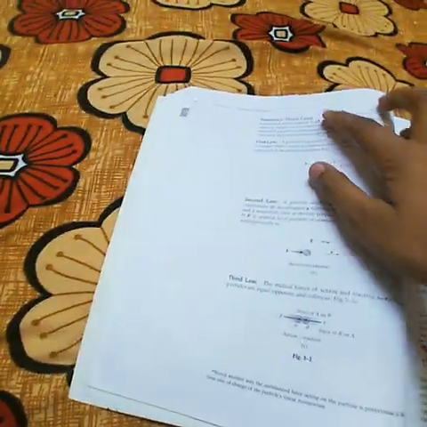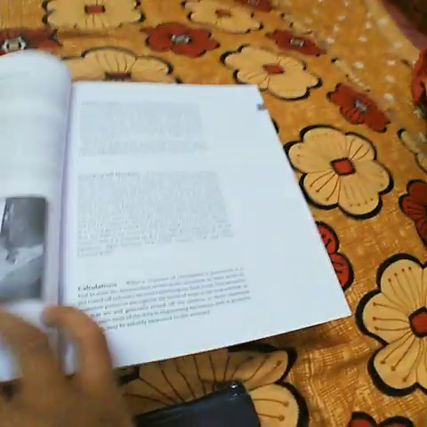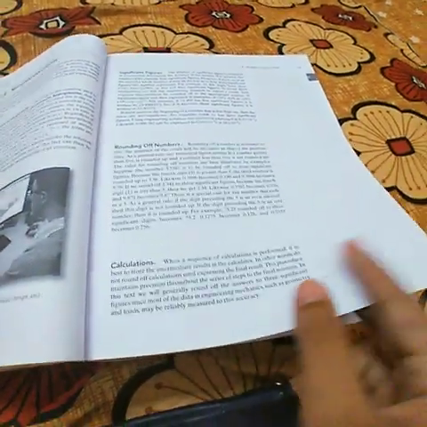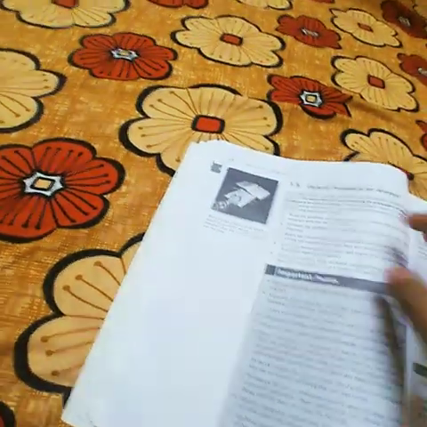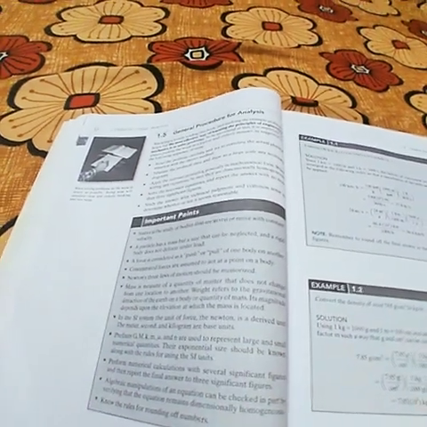Now you can see Newton's laws of motion, the prefixes, numerical calculations, dimensional homogeneity, significant figures, and of course there is a very good thing in this book which I like: the general procedure for analysis of every problem, how to analyze each problem.